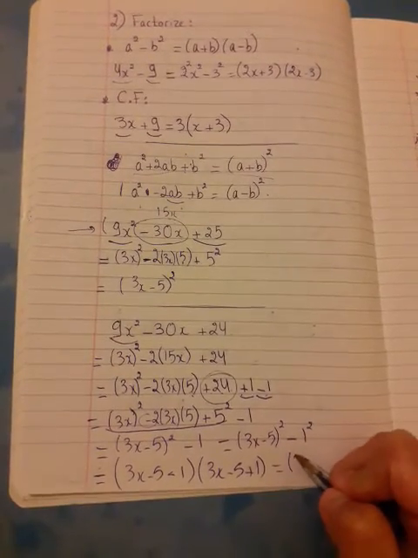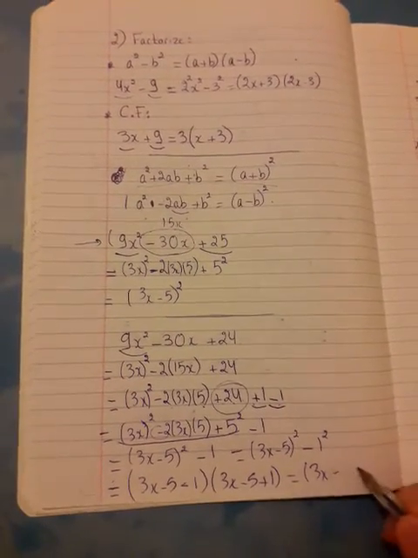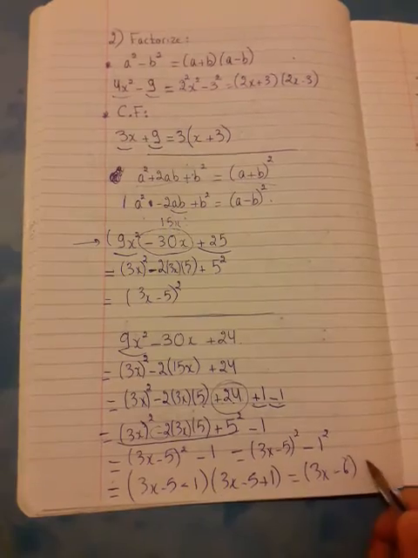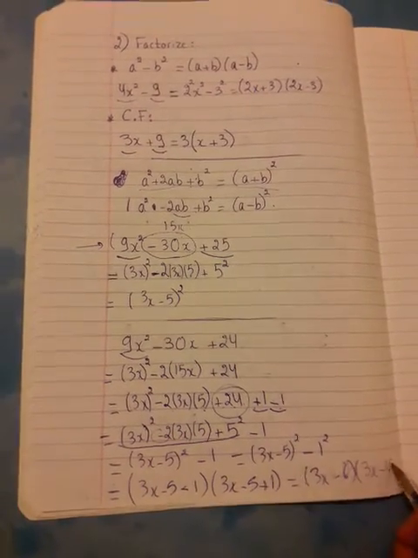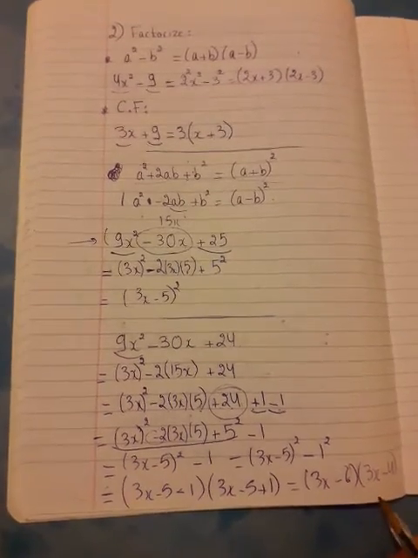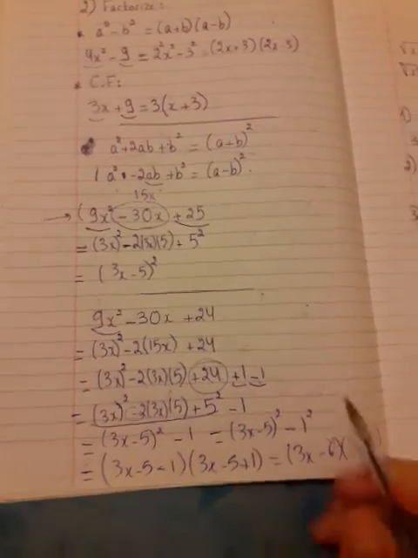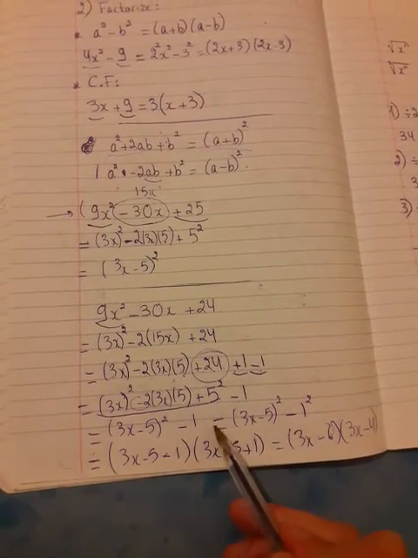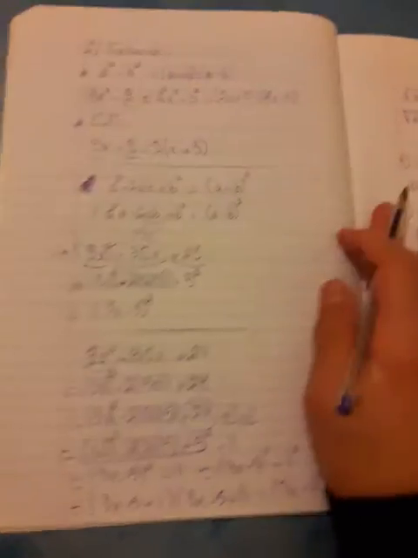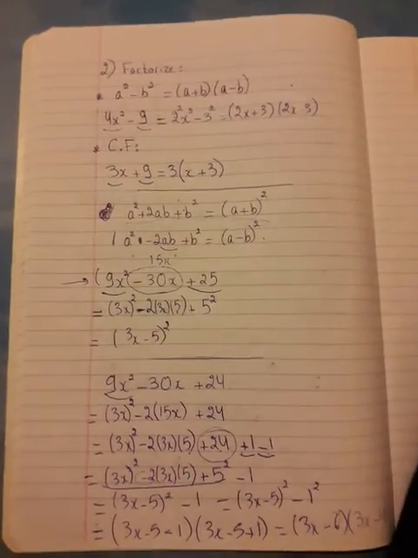So then we give an answer, 3x minus 6, sorry for the mistake, then 3x minus 4. This is the final answer, the factorized final answer. Sometimes it is not the case. We can't continue from this step. And sometimes we can. Thank you for listening.